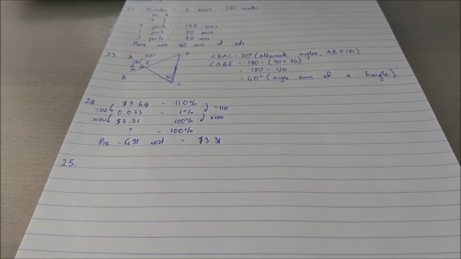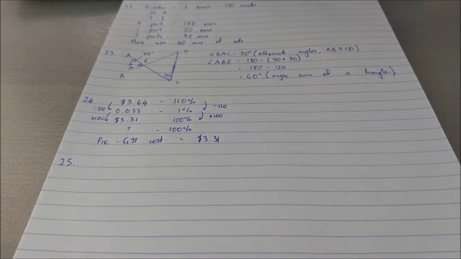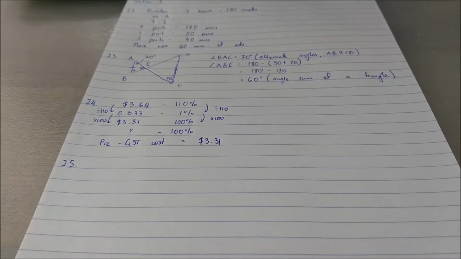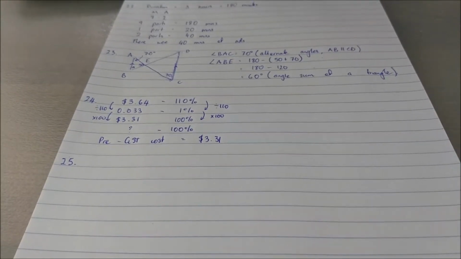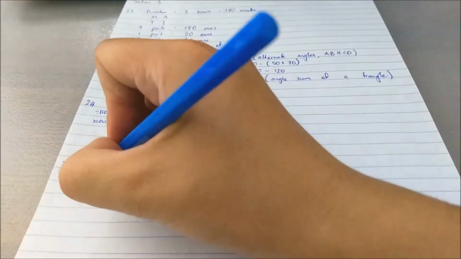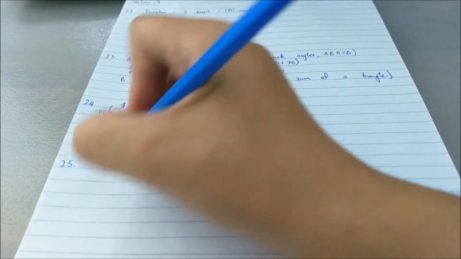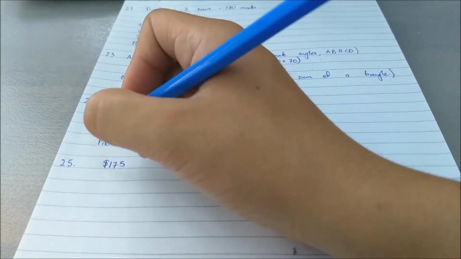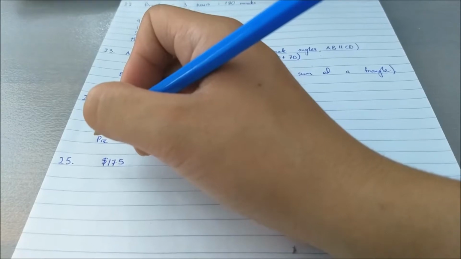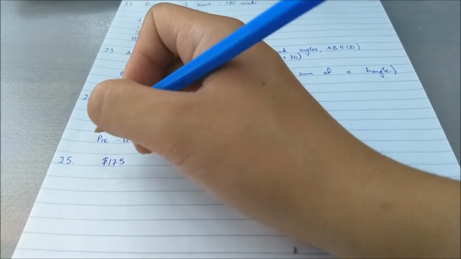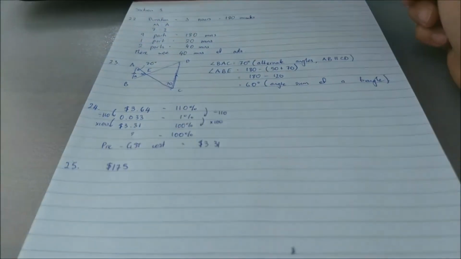Calculate the new selling price. Okay. So, ski goggles for $175. First, it had a discount of 20%, and then it had a discount of 40%. So I'm going to assume these ski goggles went through two of those sets of discounts.